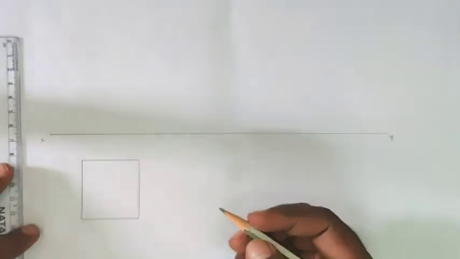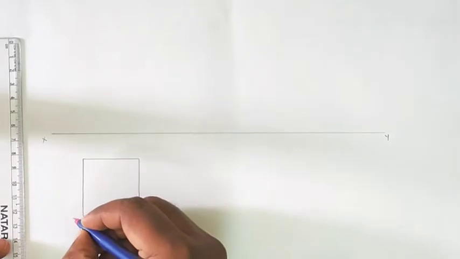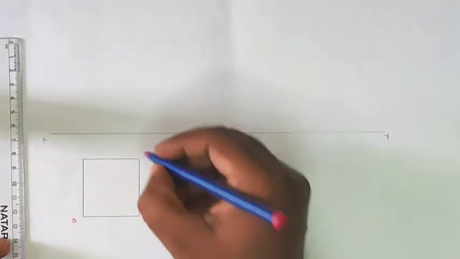After drawing the top view, we give the notations A, B, C, D.